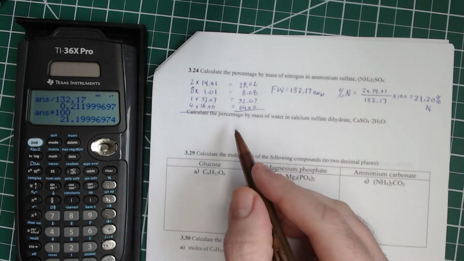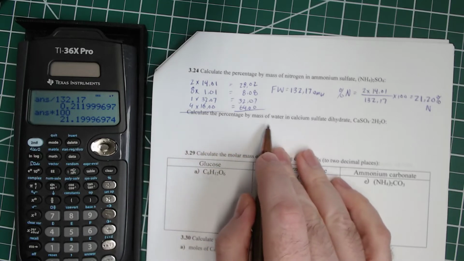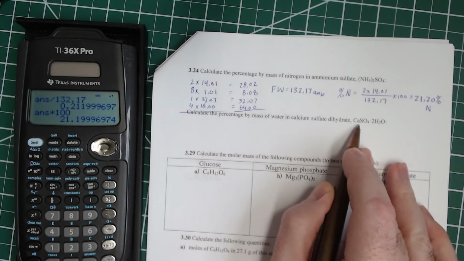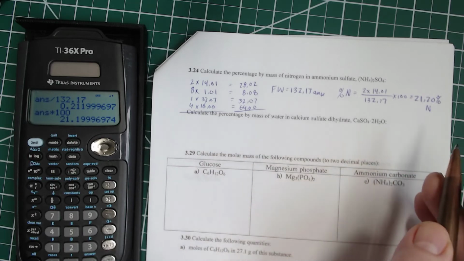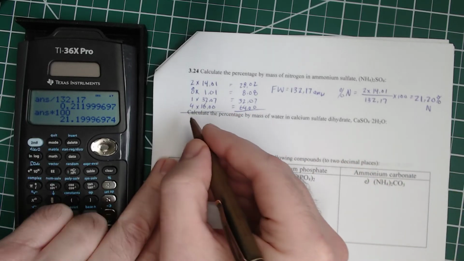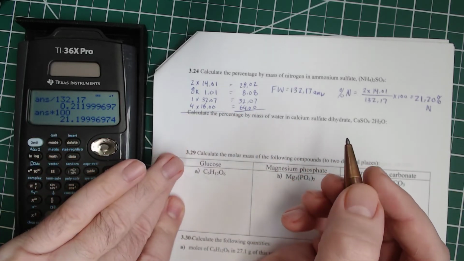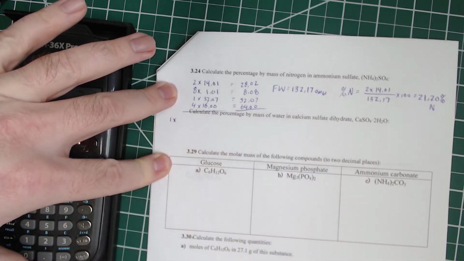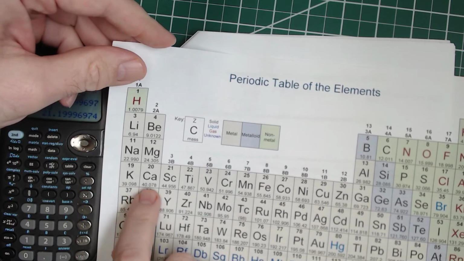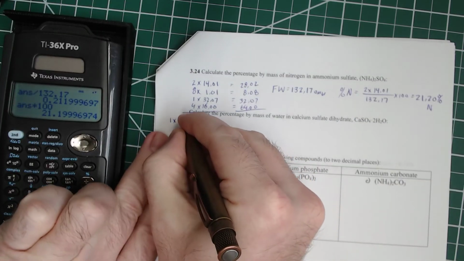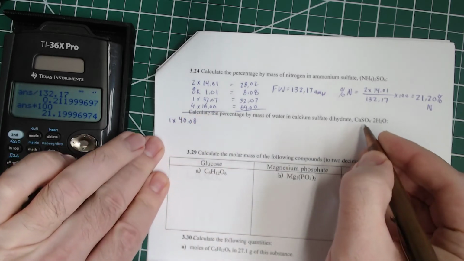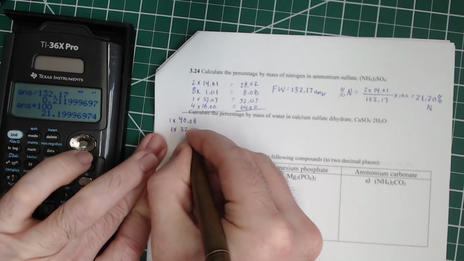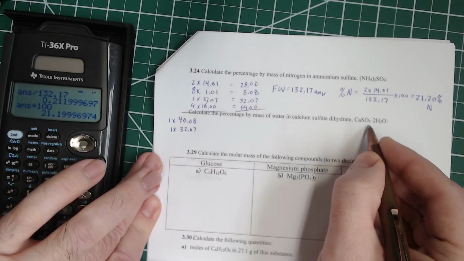All right. So let's look at another one. Calculate the percent mass of water in calcium sulfate dihydrate, and that's CaSO4 2H2O. All right. So we'll need to get each of these elements. So for calcium, we've got one of those. So 1, and calcium is 40.08. All right. Sulfur, we've got one of those. So 32.07. We had that one a second ago.